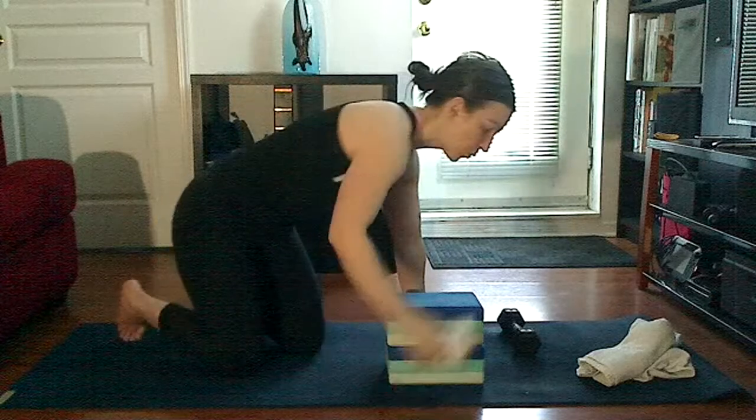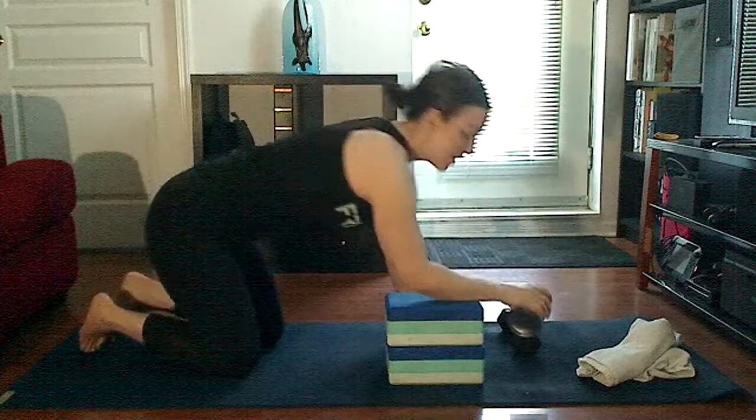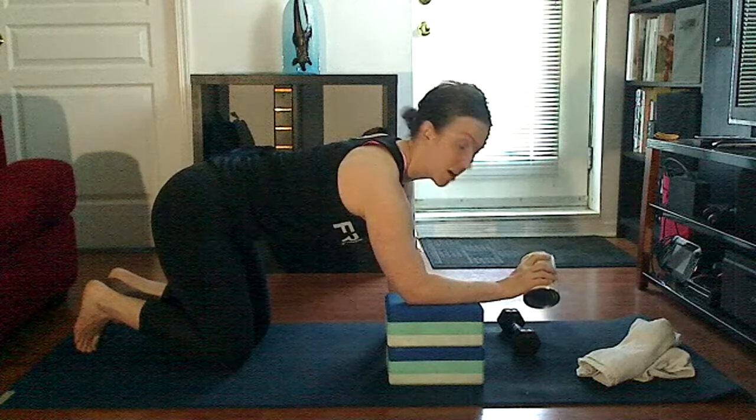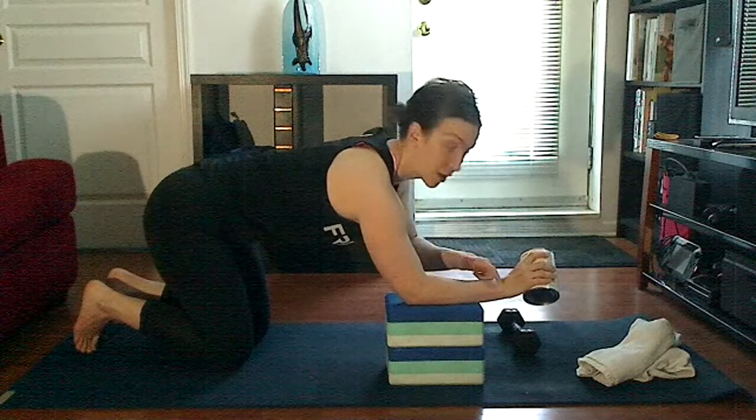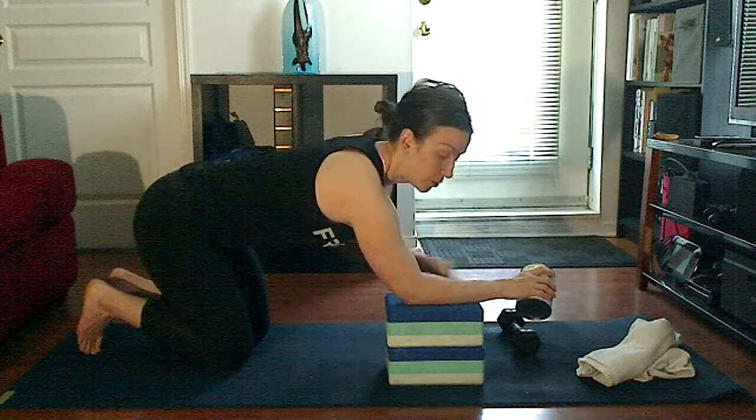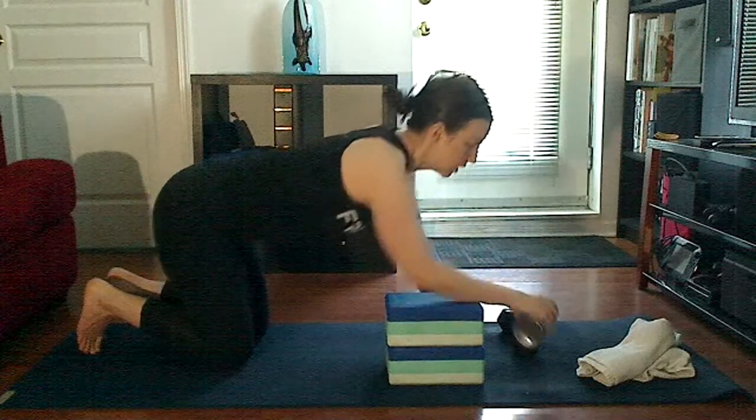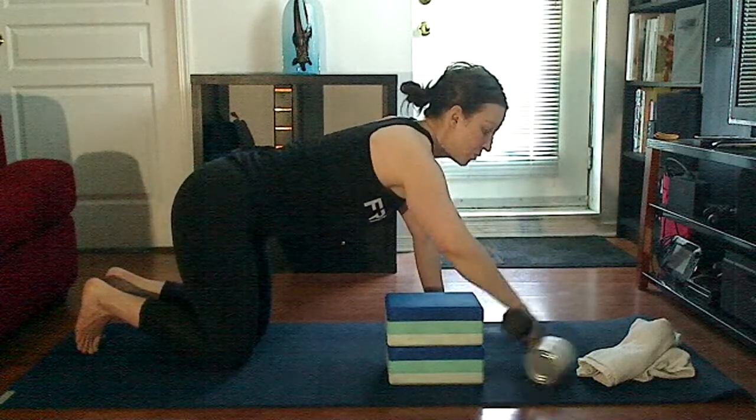This is so important. Now, once I have that, all I'm going to do is curl my knuckles up. So I've got a little bend in the wrist, and now the forearm muscles are contracting. Then I'm going to go back to neutral. So I'm going to curl up, and I'm going to curl down. We're going to do 10 of those. You might feel a little bit of action happening in the forearm. That's good. Let me grab my dumbbell so I can show you with both.